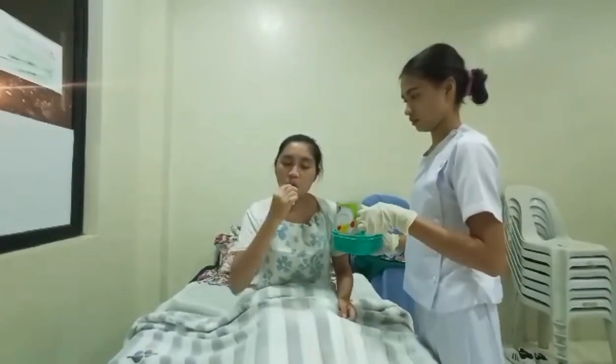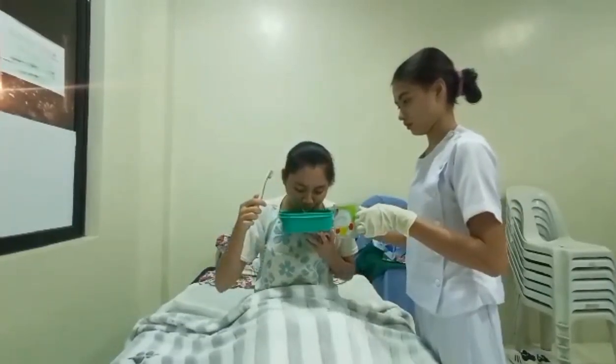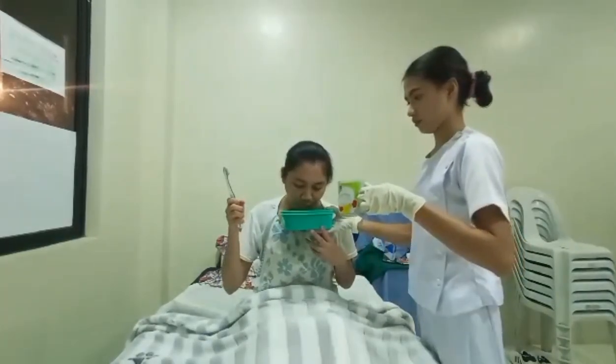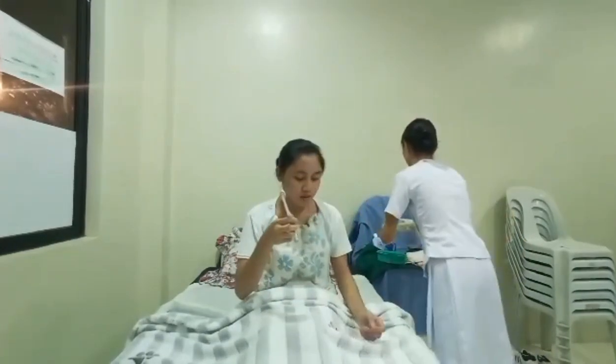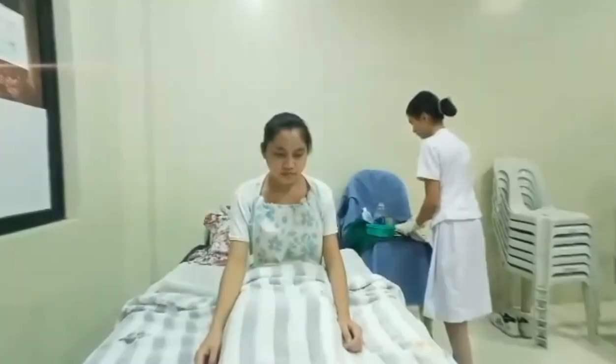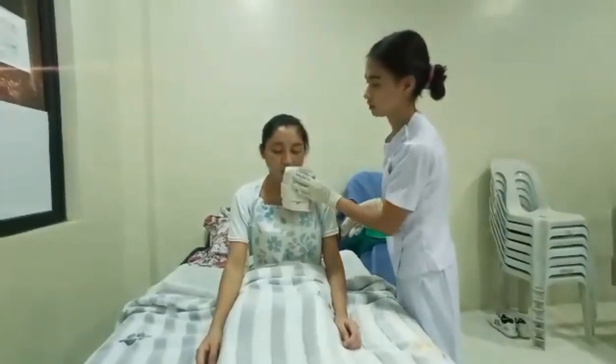Hand the client the water cup or mouthwash to rinse the mouth vigorously. Then ask the client to spit the water and dentifrice into the basin. Remove the curved basin and help the client wipe the mouth.